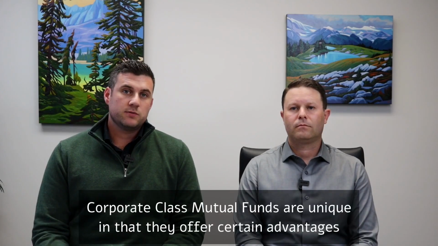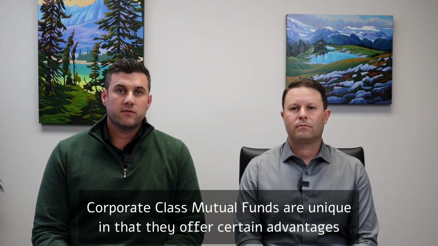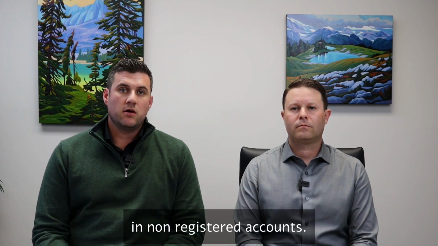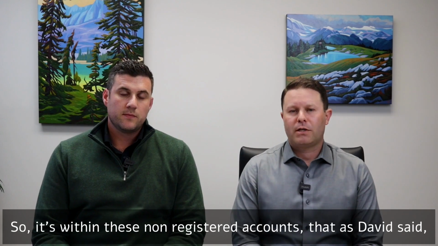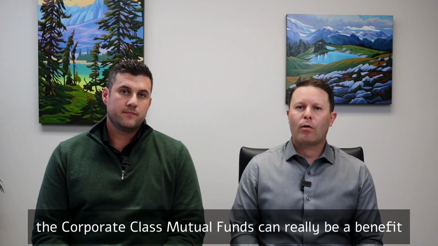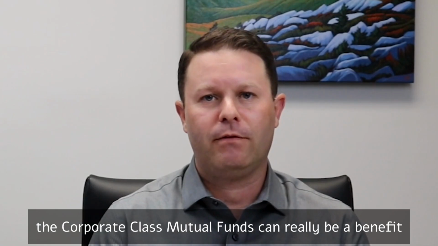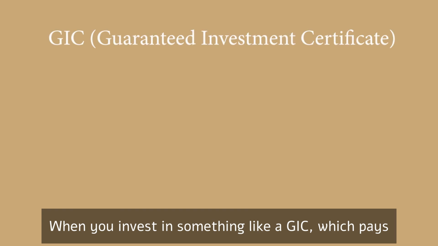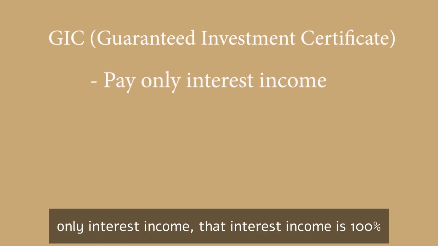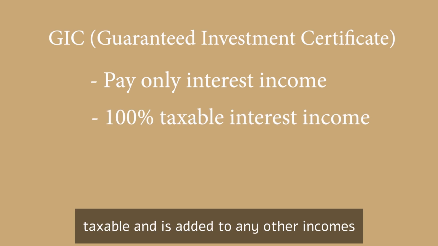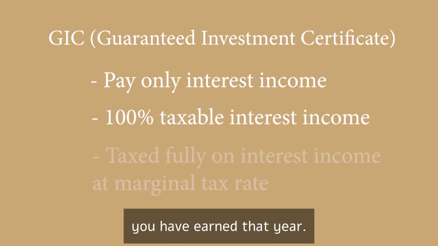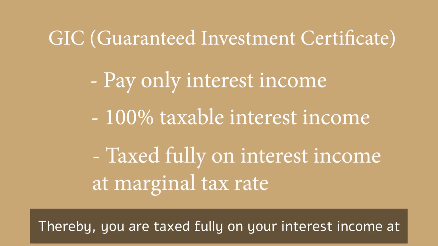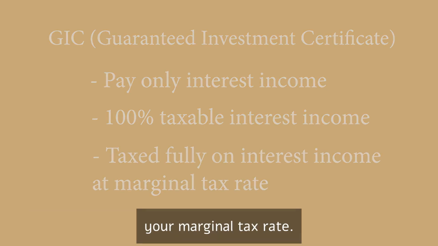And corporate class mutual funds are unique in that they offer certain advantages in non-registered accounts. Yeah, so it's within these non-registered accounts that, as David said, the corporate class mutual funds can really be a benefit for investors with some tax efficiency. When you invest in something like a GIC, which pays only interest income, that interest income is 100% taxable and is added to any other income you've earned that year. Thereby, you are taxed fully on your interest income at your marginal tax rate.